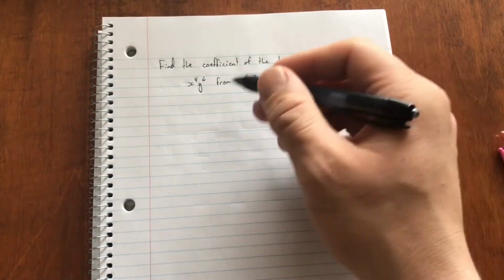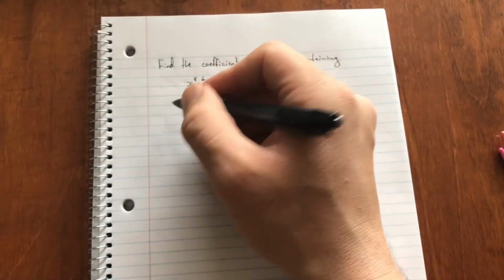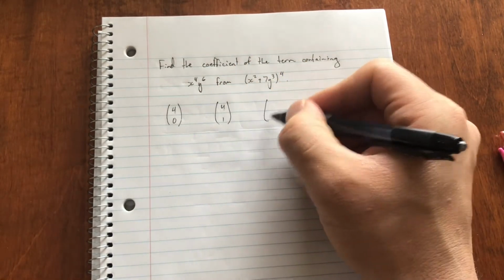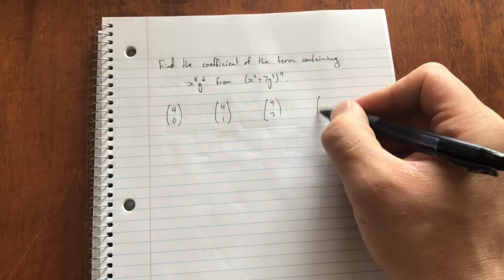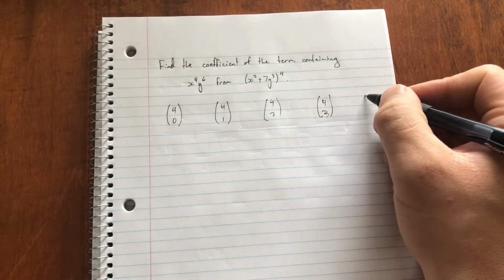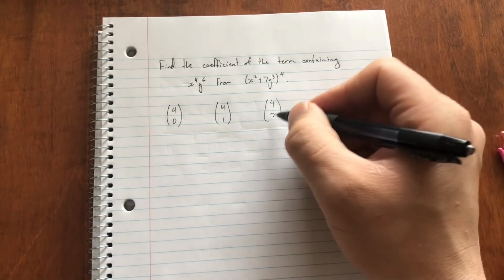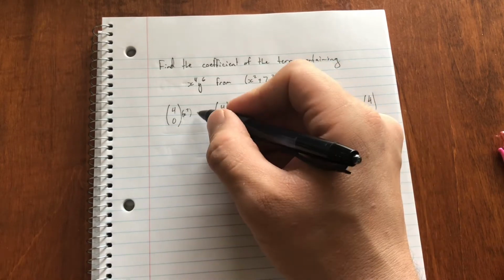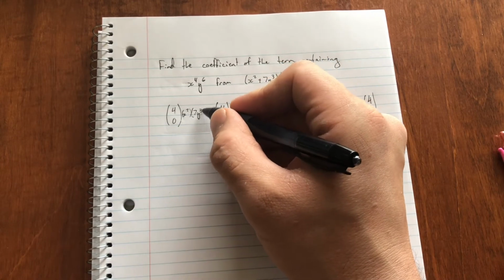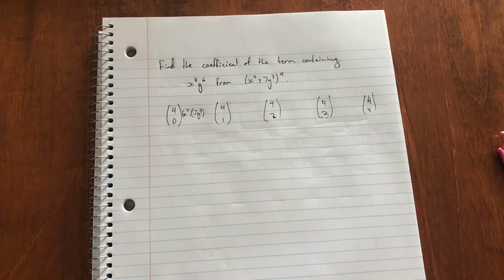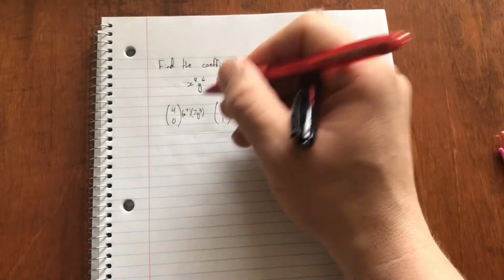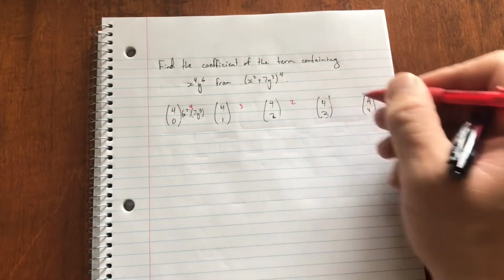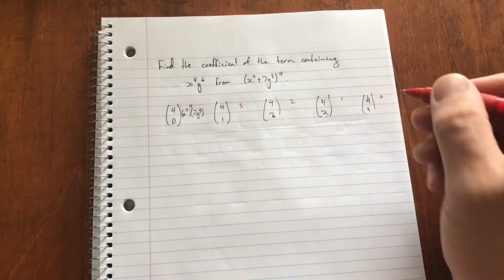So if we consider this whole thing, there's actually going to be 5 terms, right? There's 4 choose 0, 4 choose 1, 4 choose 2, 4 choose 3, and 4 choose 4. Now with each of these terms, there's an x squared and 7y cubed portion. But the degrees on the x squared portion start at 4, and then they count down. So 3, 2, 1, and 0.